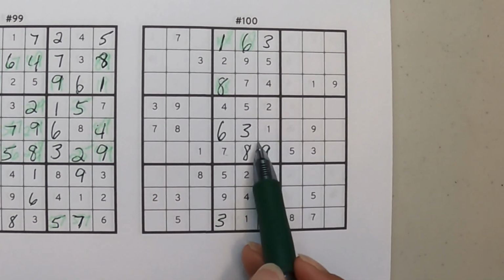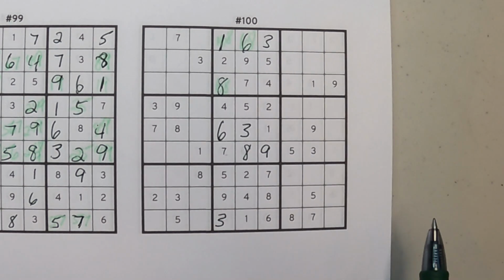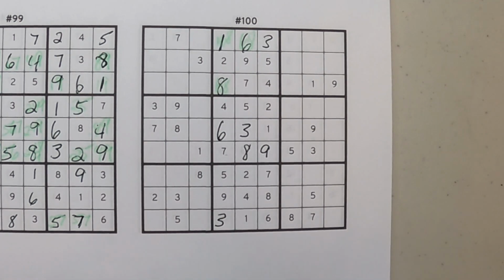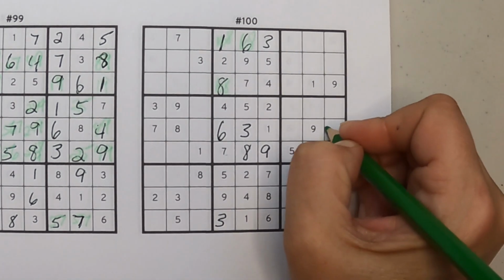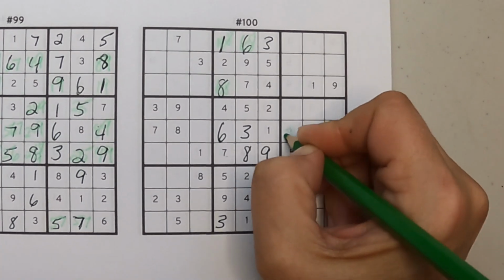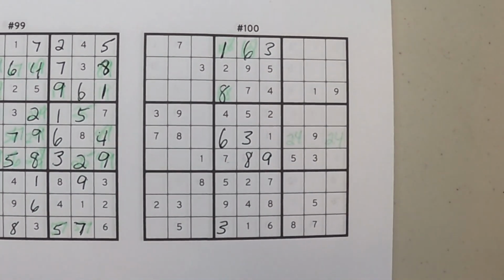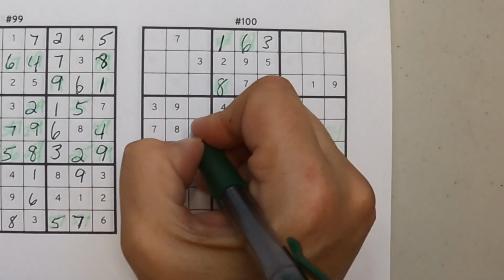If we look at this row now, we're missing 2, 4, and 5. We've got a 5 here, so 2, 4, 2, 4. That means the only place our 5 can be is here.